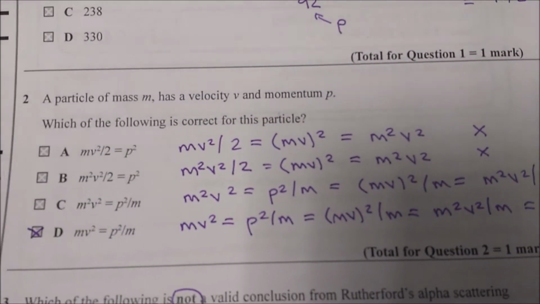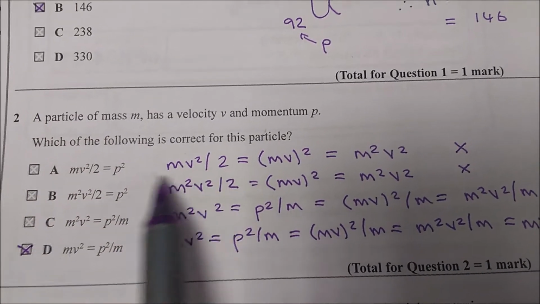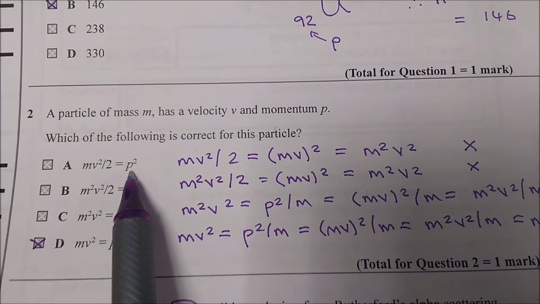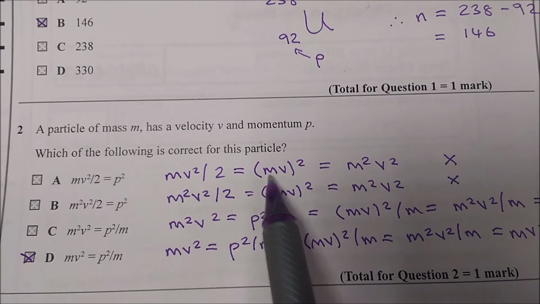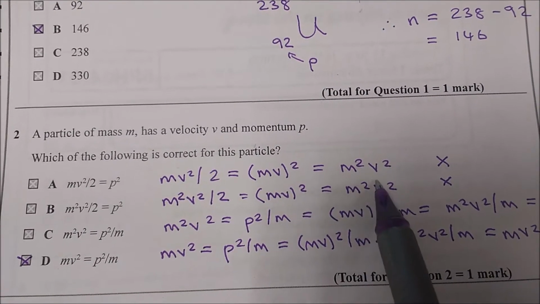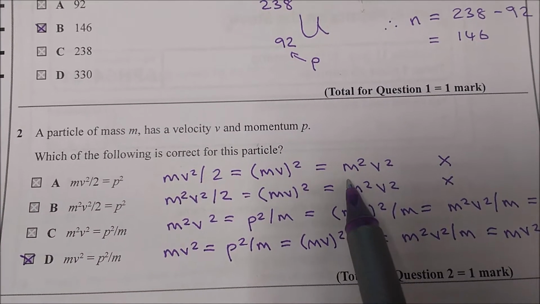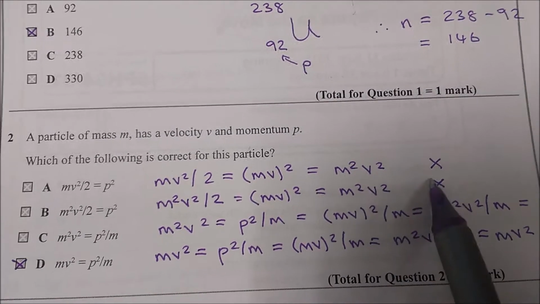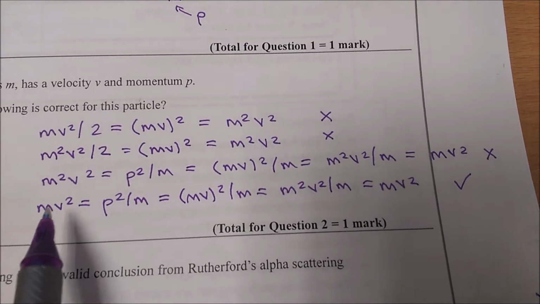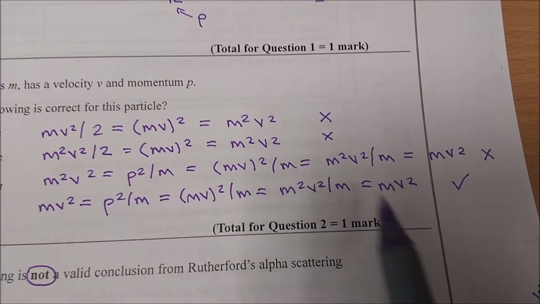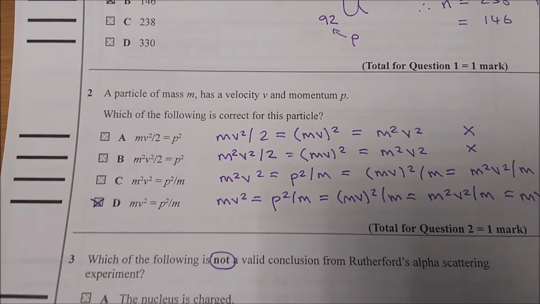Next one down is asking us which one of these is correct. Well, if you work your way through, you can check each individual one. So mv squared divided by 2, if that was equal to momentum squared, p squared, let's call it p instead of rho, then momentum is mv, so that would be equal to m squared v squared. But mv squared divided by 2 is not the same as m squared v squared, so no, that's not correct. And if you do a similar thing, you can pause the screen here if you like during the video. You'll see that it has to be D. So the correct answer is D.